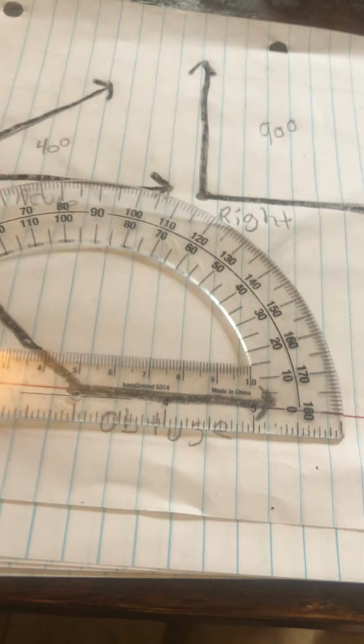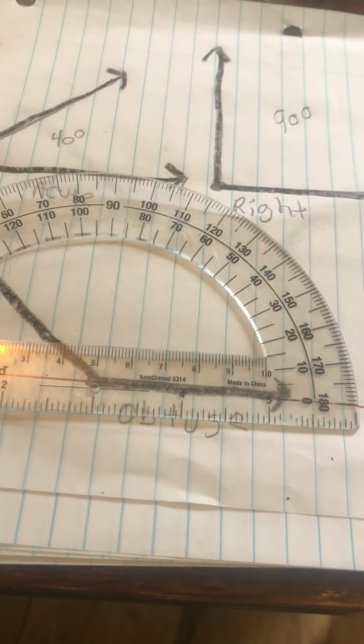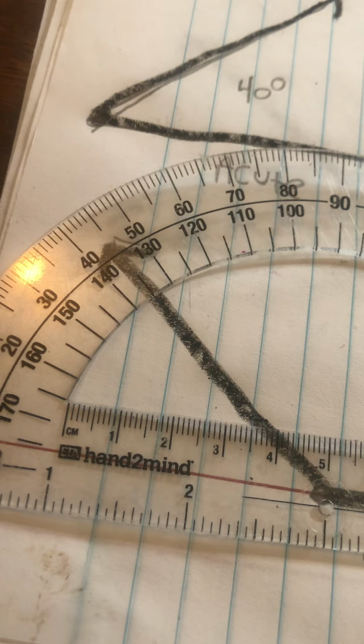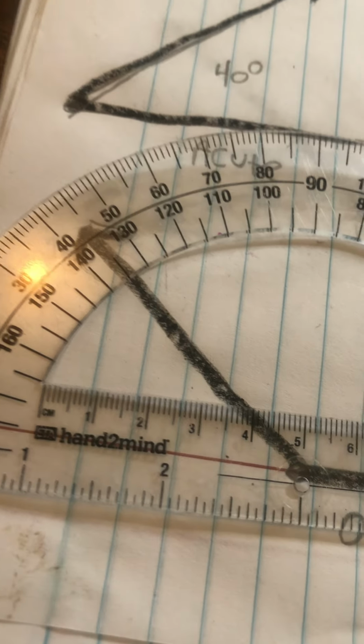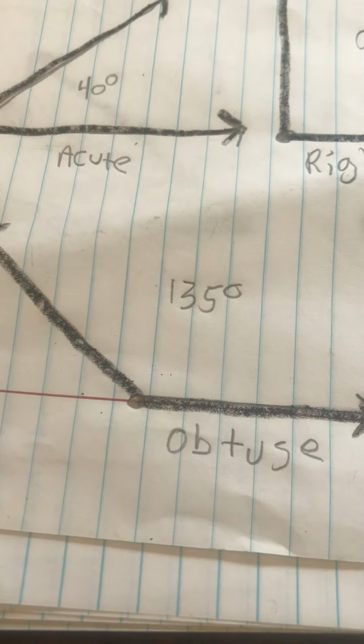What do you think this is? Speaking that we're dealing with an obtuse angle. Can an obtuse angle be 35 degrees? No, it cannot. So remember, we're dealing with the bigger number here. So right between 130 and 140, that's going to be 135. So I have a 135 degree obtuse angle.